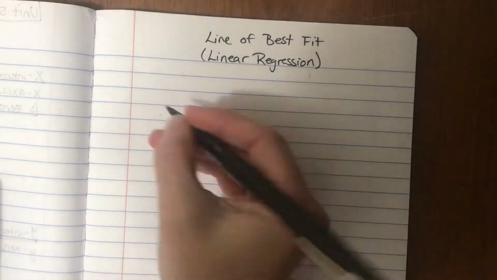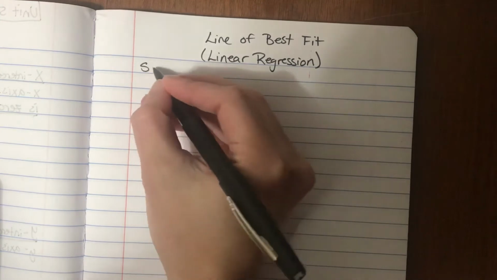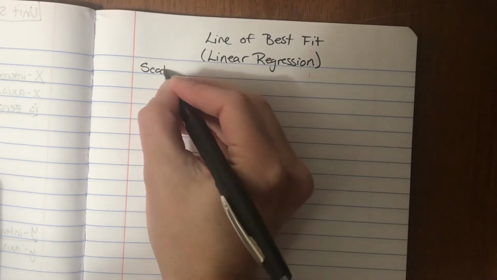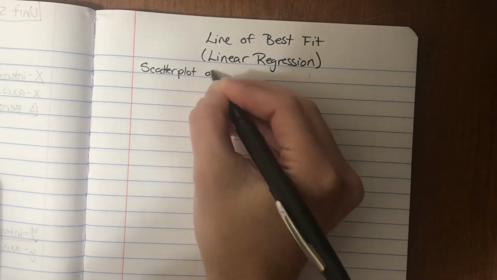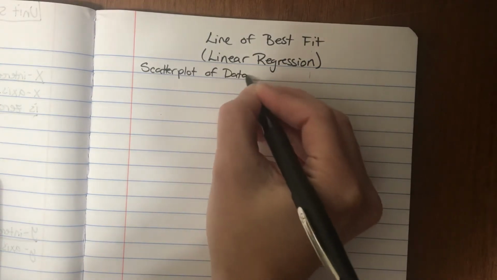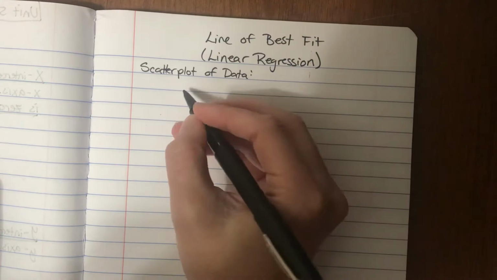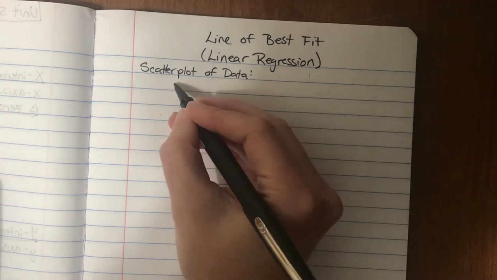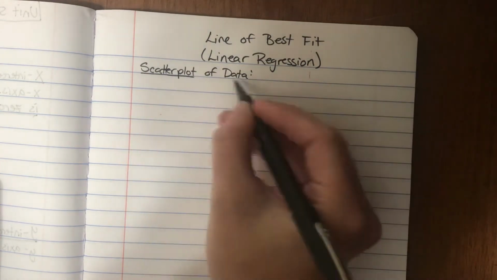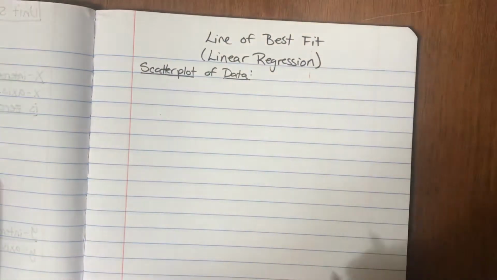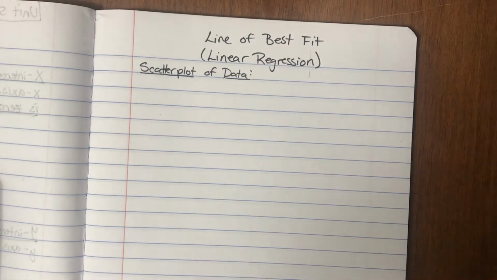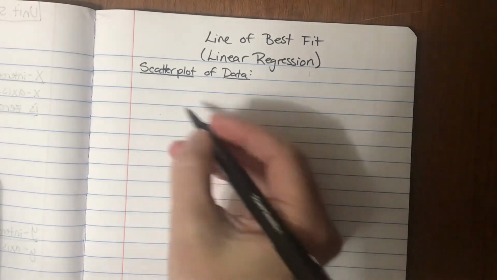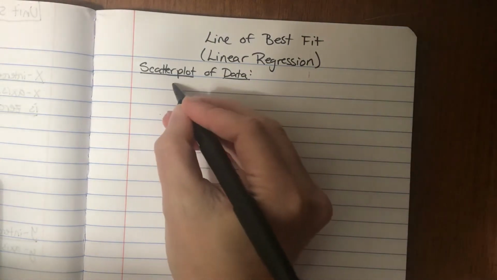So the first thing I want us to look at is what a scatter plot of data is. Let's think about what a scatter plot is, this word scatter plot, and what it means to have data. Data is going to refer to real world situations where we're given some numbers that are related to each other. And a scatter plot looks something like this.